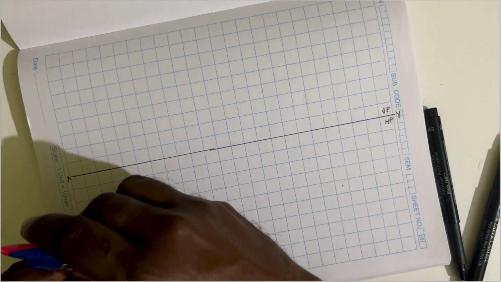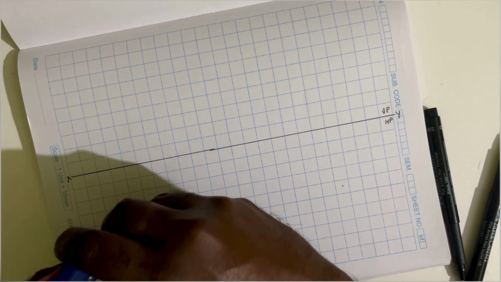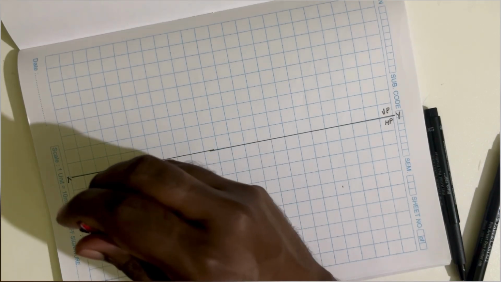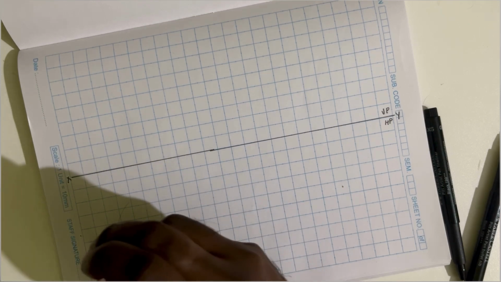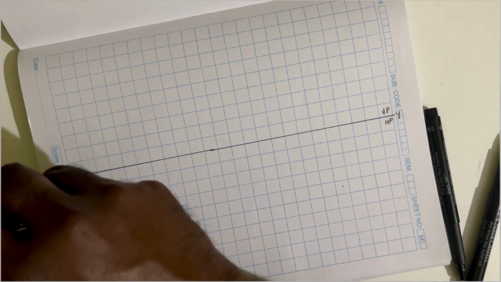So this will be the first point of reference, this will be the second point. So I'm going to measure this length and I'll keep the compass here and then cut an arc, and similarly measure this distance and let me place the compass here and then cut an arc.